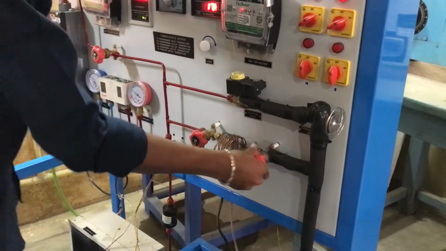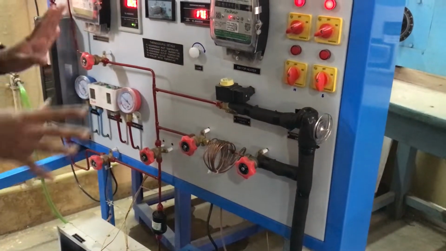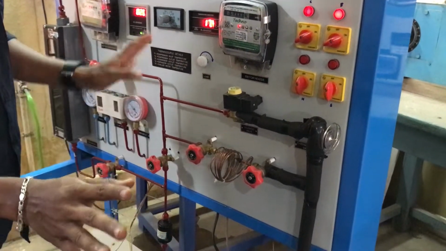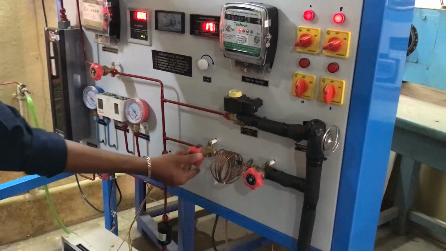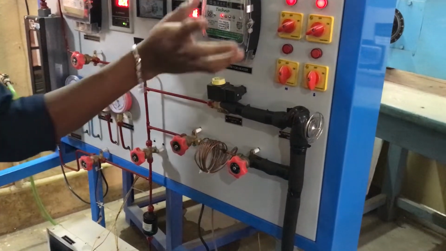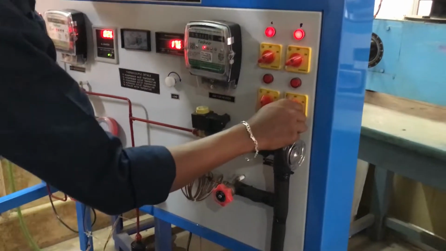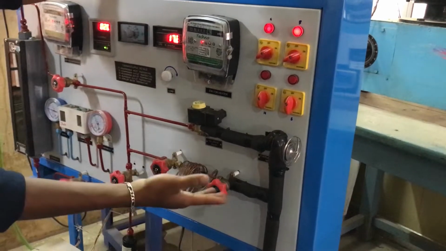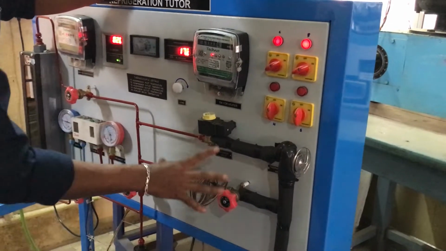After that, you have to operate either the capillary valves or the solenoid valves. Any one valve you have to operate. Now this is in open position. This is the capillary valve. If you are going for the solenoid valve, switch on the solenoid valve. After that, only these two valves are in closed position. Before switching on, these two valves are in open position.